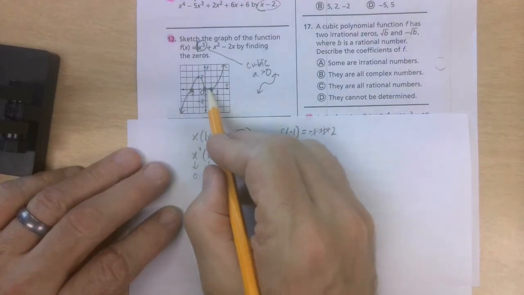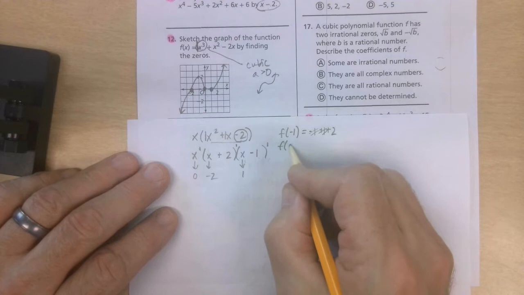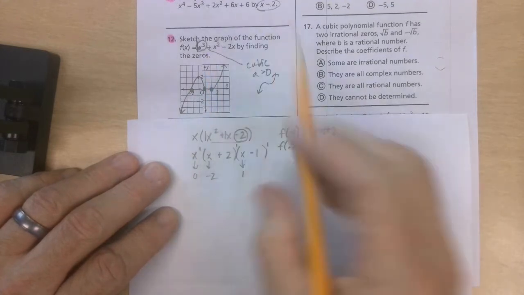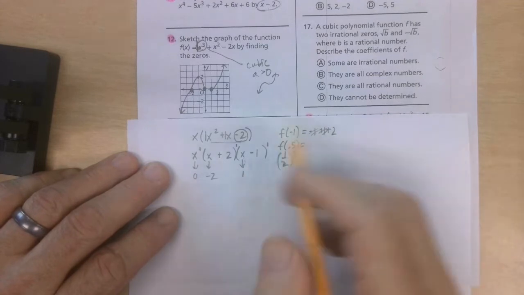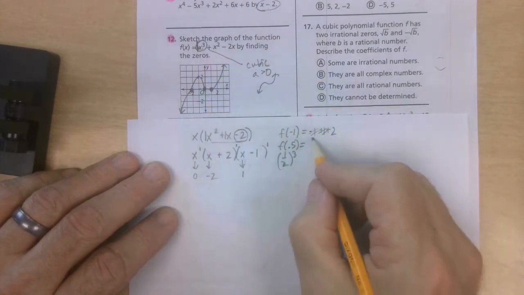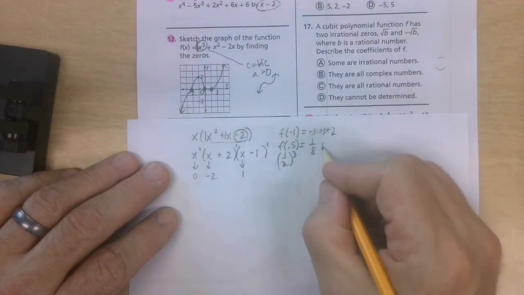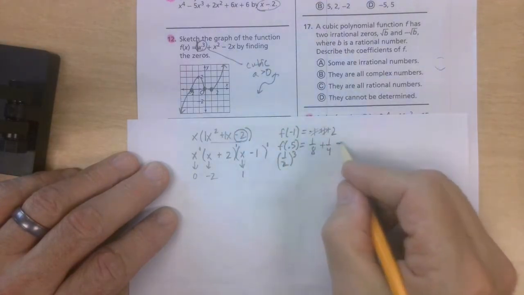Now the halfway point there is 0.5, so that's what I need to plug in. And I'm just going to go 0.5 or 1/2. Well, 1/2, I'm going to think of it as 1/2 cubed, because that's what I have to do to it, is 1/8. 1/2 times 1/2 is 1/4. And then negative 2 times 1/2 is negative 1.